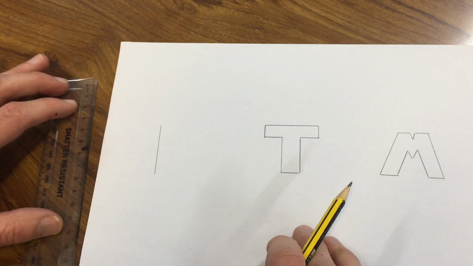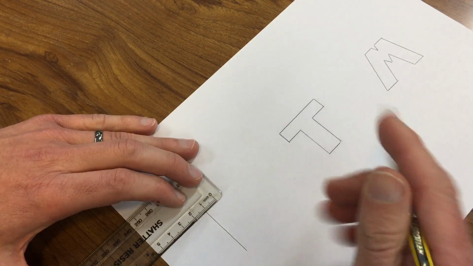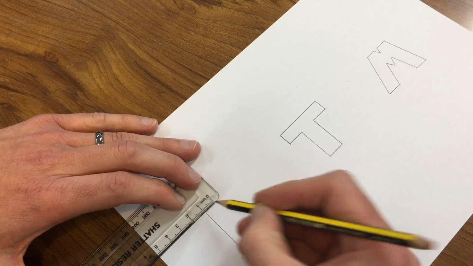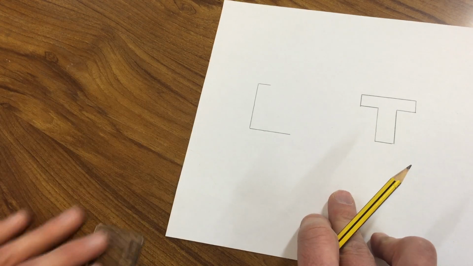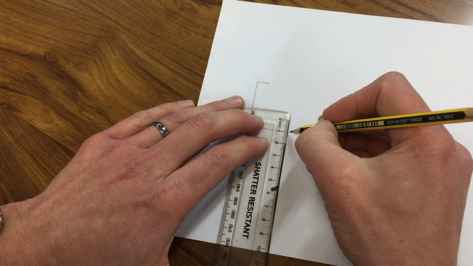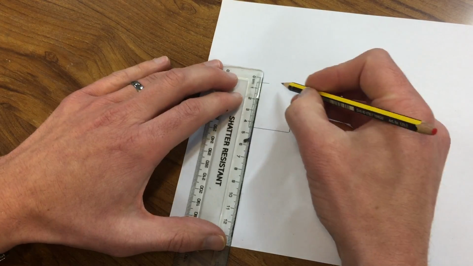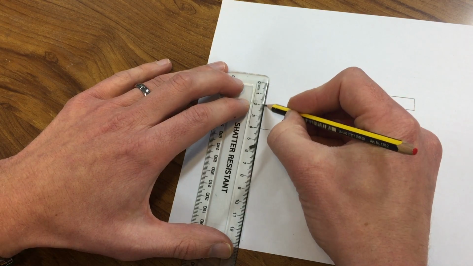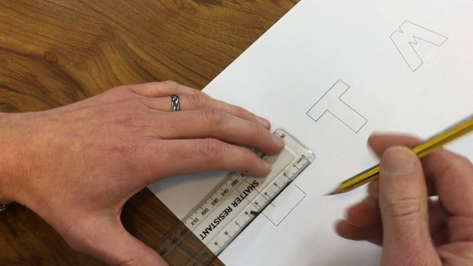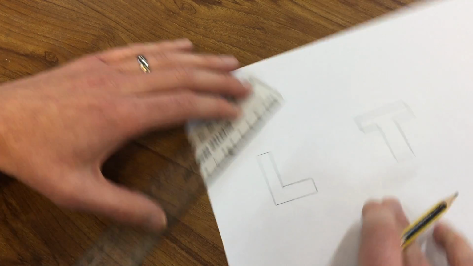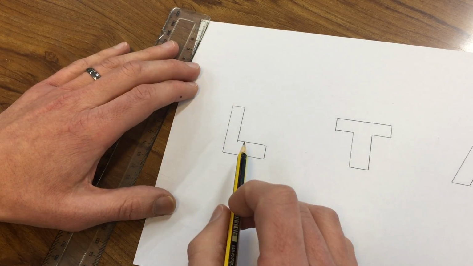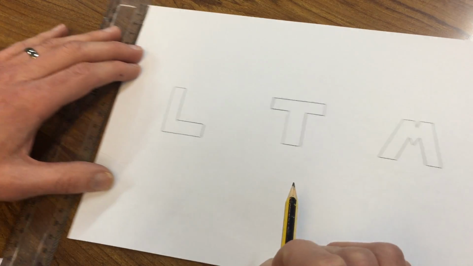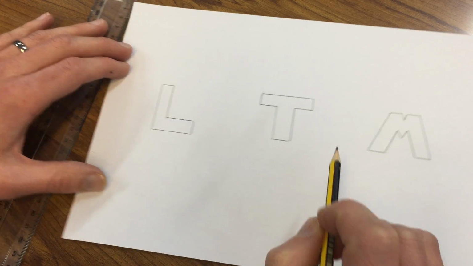Use a ruler, and if you use precise measurements like there, I've done 4 centimeters. There's 1 centimeter. Here's 3, and let's make this L 1 centimeter deep, thick I mean. So imagine you've got your lettering. You could do your initials perhaps. Remember, letters like L and T are easier than more complicated ones like M.